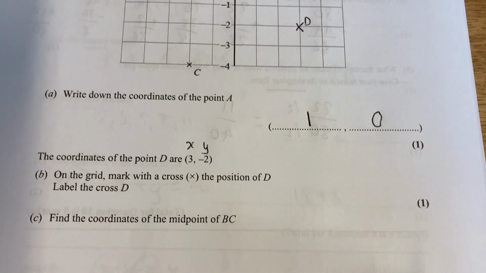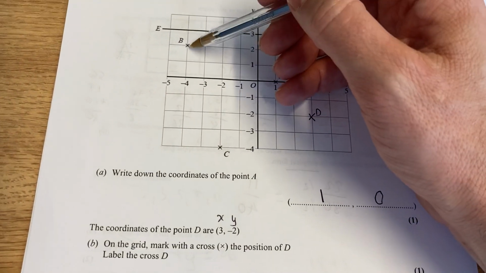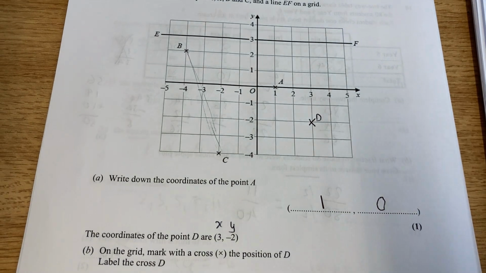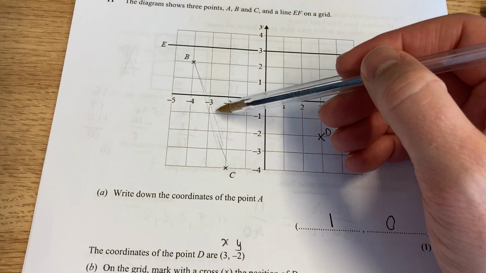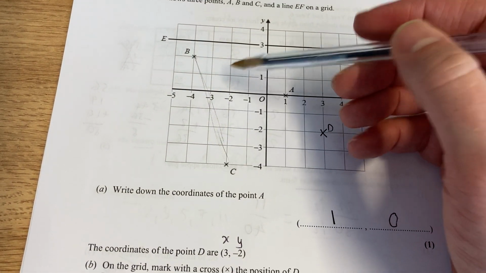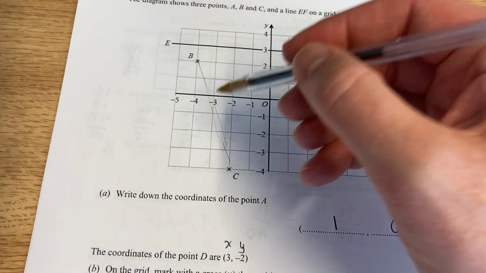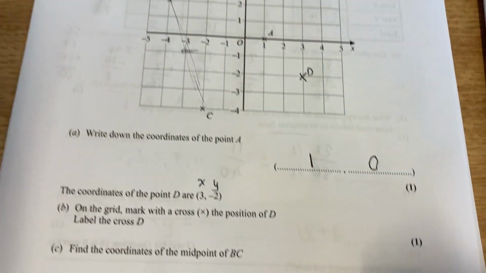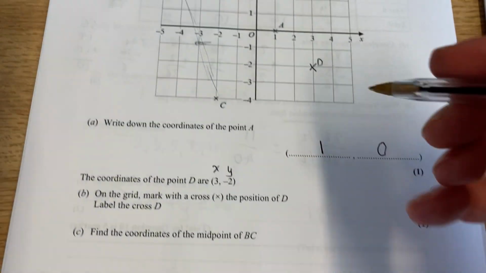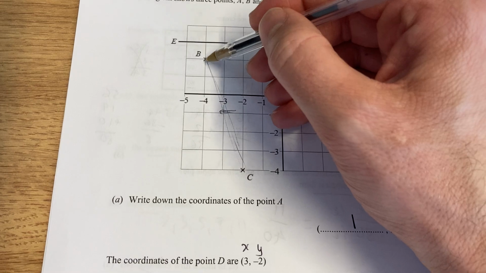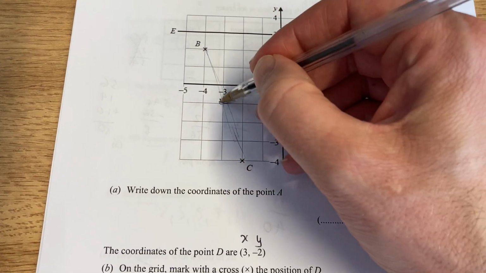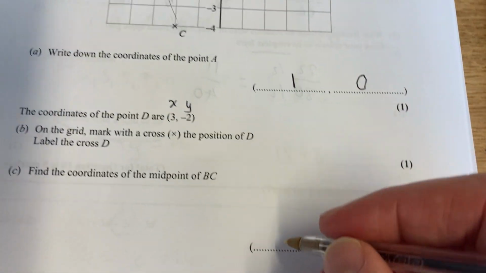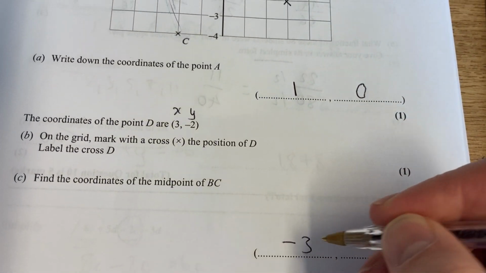Now, find the coordinates of the midpoint of BC. So we want halfway between B and C, just drawing a rough line there. We can do this by counting. There's 1, 2, 3, 4, 5, 6 between them. So if I count 3 halfway, it'd be there. So I know its y value will be minus 1. Now its x value is between minus 4 and minus 2, so it must be minus 3. So that is, I'll call it M, the midpoint, minus 3, minus 1.